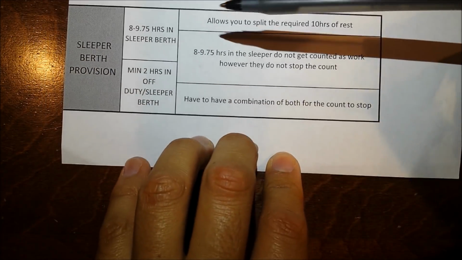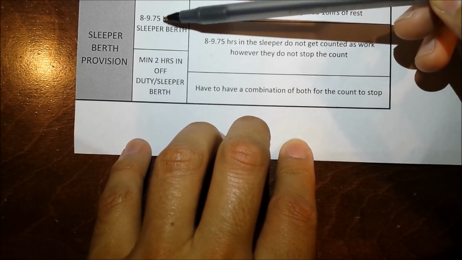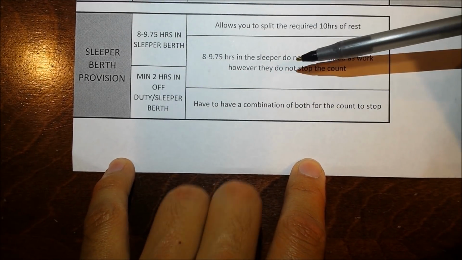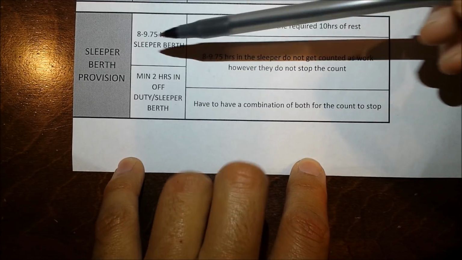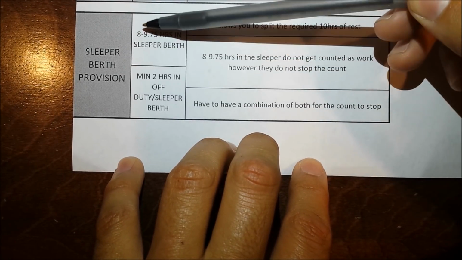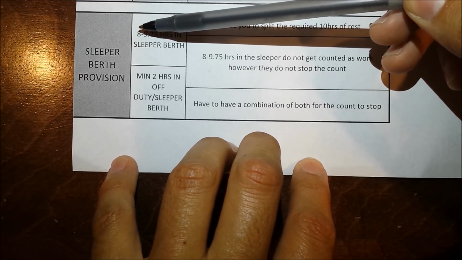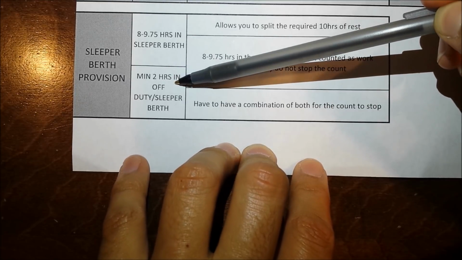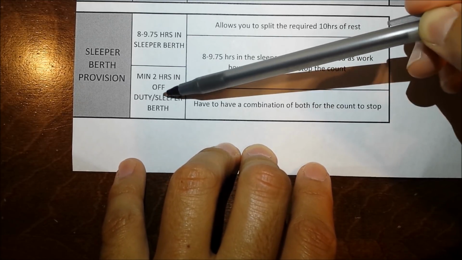When we rest from 8 hours to 9 hours and 45 minutes, the sleeper berth provisional applies. Now, as I said here, in order for the sleeper berth provisional to work, we would need from 8 hours to 9 hours and 45 minutes in the sleeper berth, followed by a minimum of 2 hours in the off-duty or sleeper berth section.